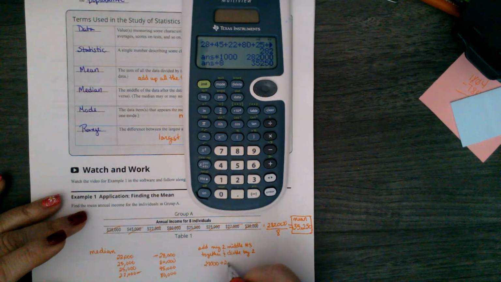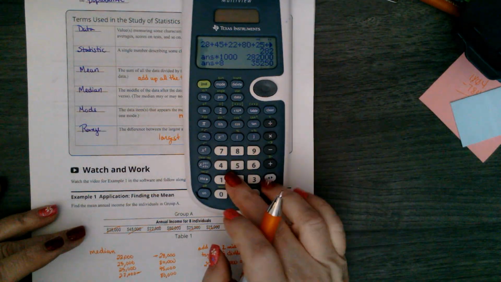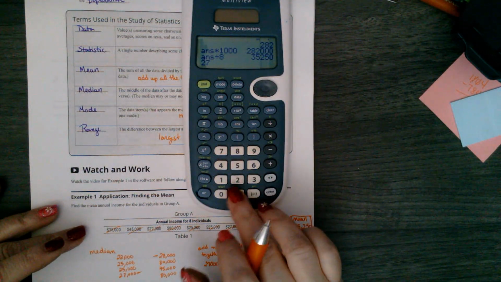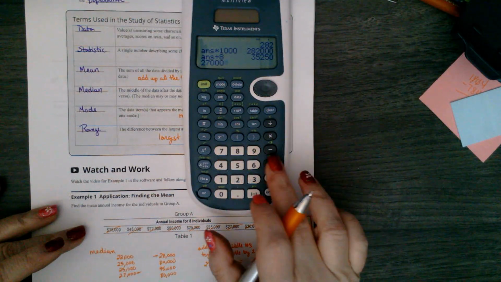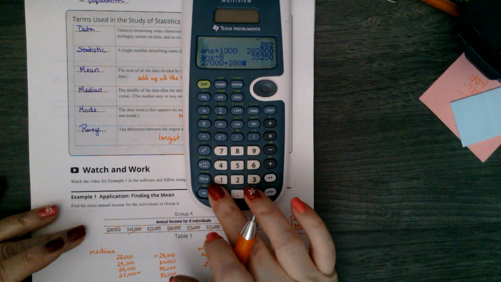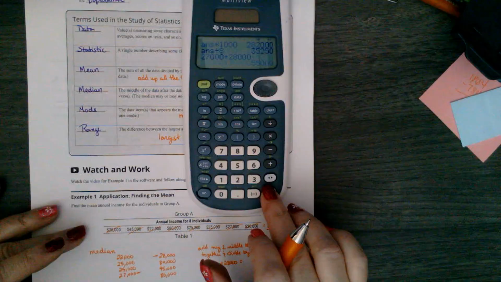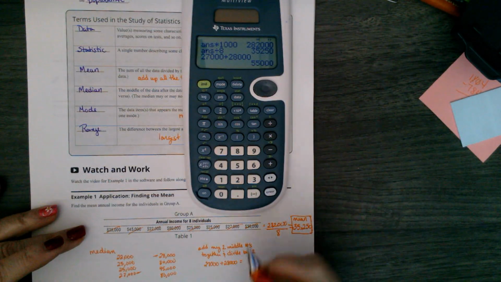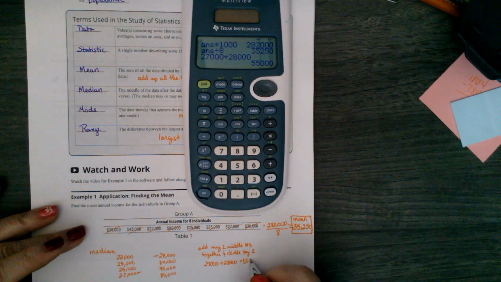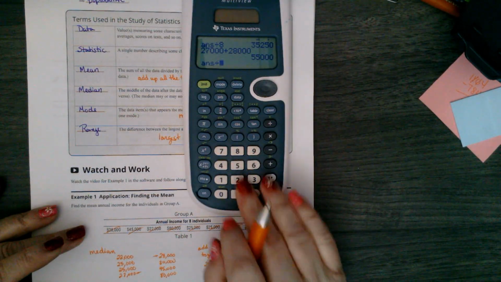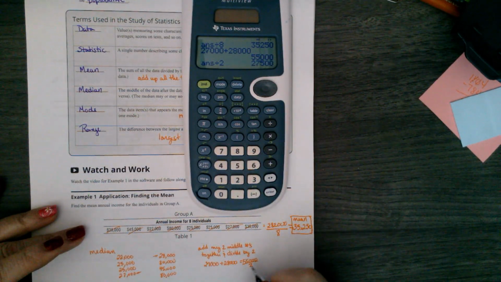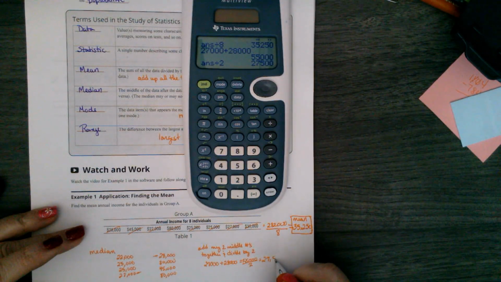So 27,000 plus 28,000 equals 55,000, divided by 2 gives me 27,500.